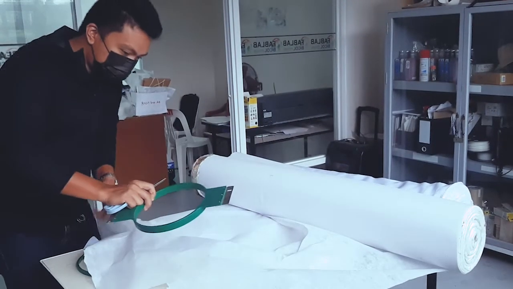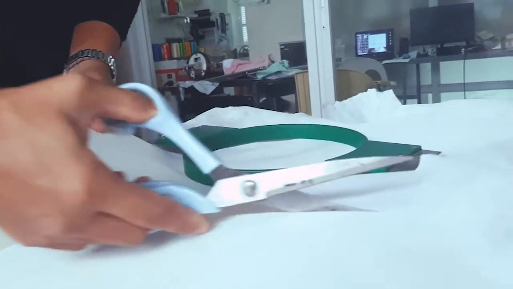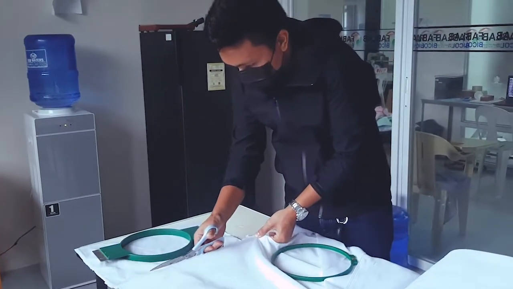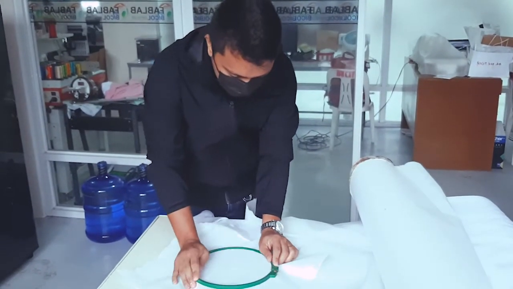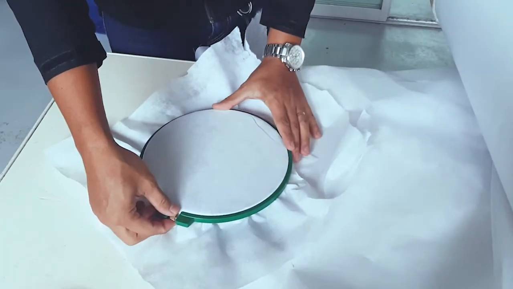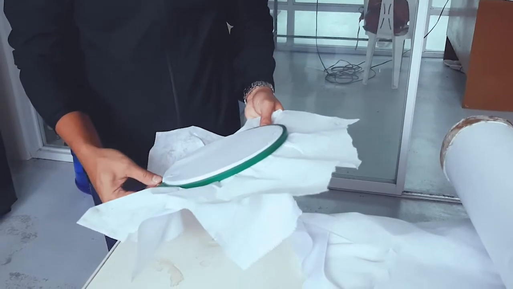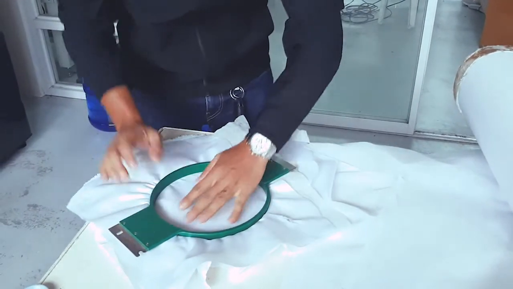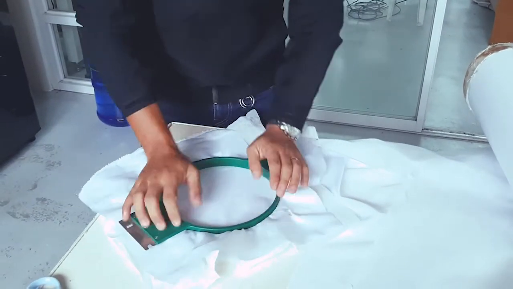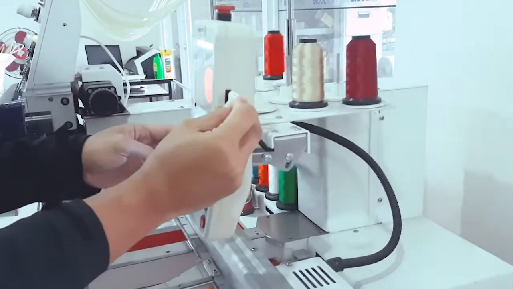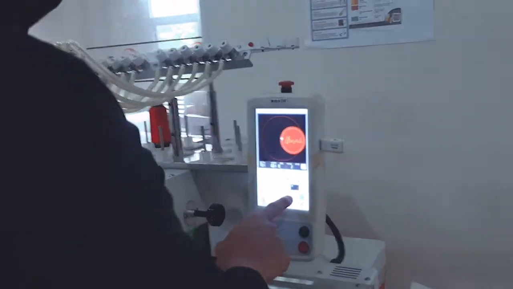For our first step, cut the fabric according to the size that you want and enough to fit the embroidery frame that we will be using. You may also use your own shirts. Next, turn on the machine. Insert the flash drive to the USB port located at the side of the machine. Load the design pattern that you've just created.